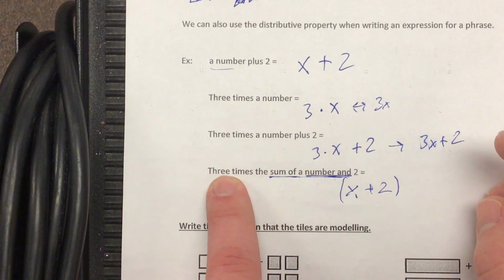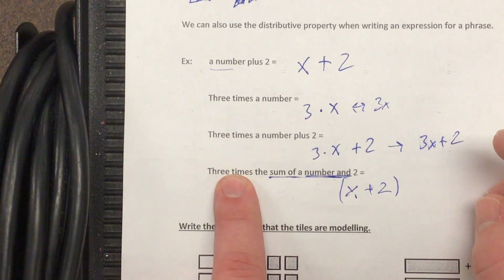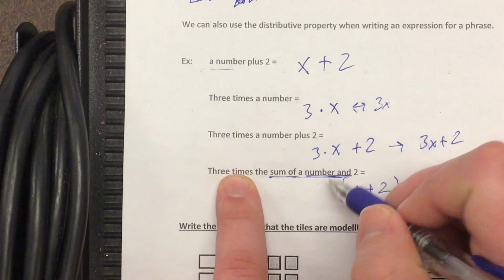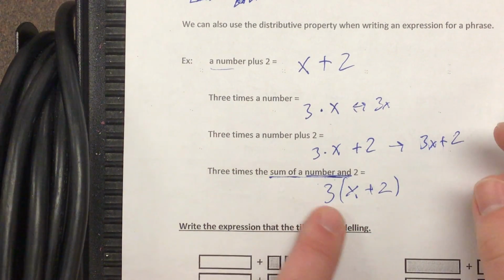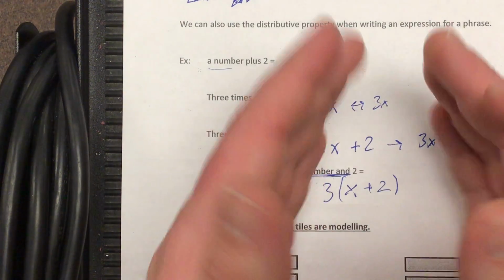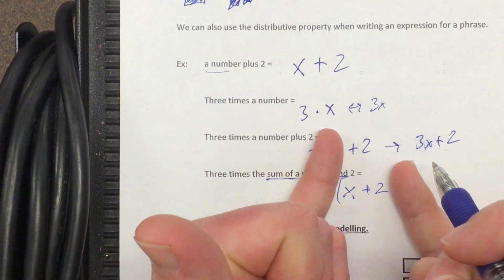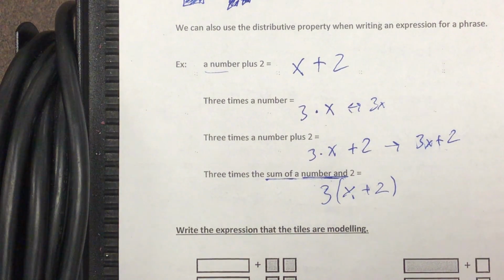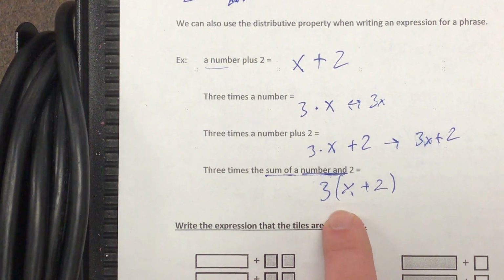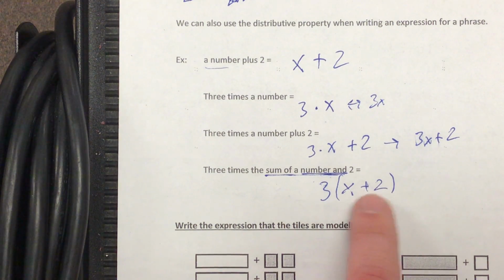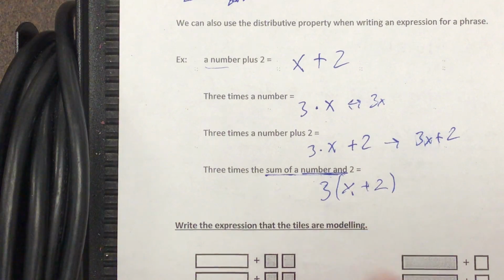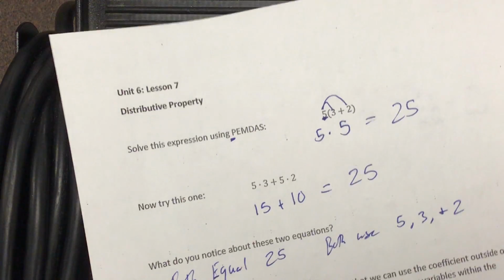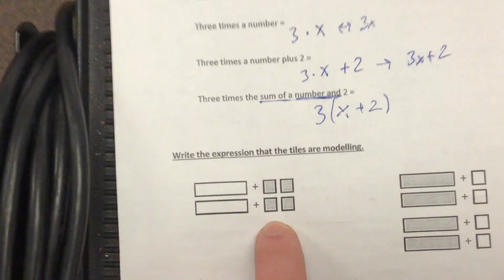That was pretty hard, actually. But now we've got to take that times 3. You put the 3 on the outside. There we go. So then we do x plus 2 first in our parentheses, then times that by 3. So if we distribute this, it would be 3x plus 6, right?